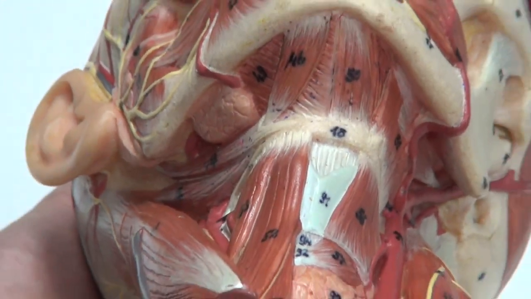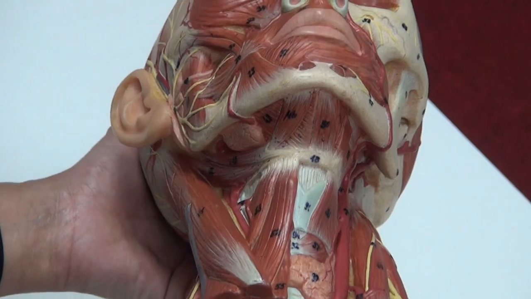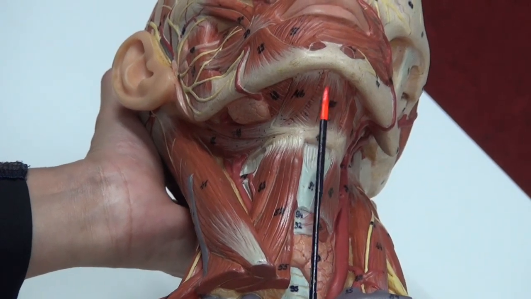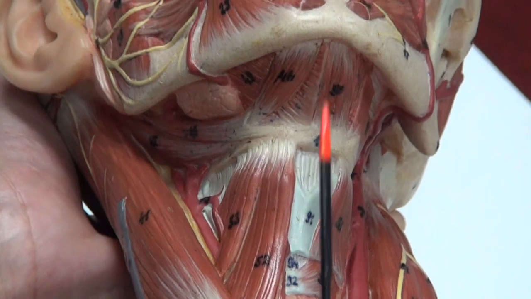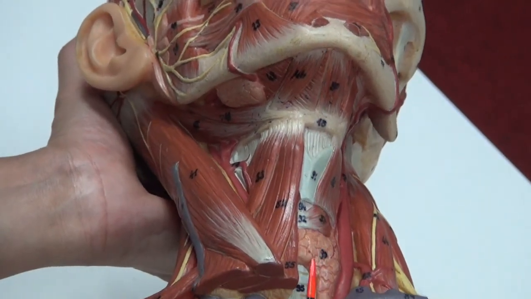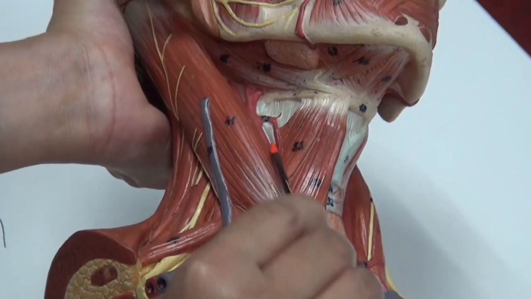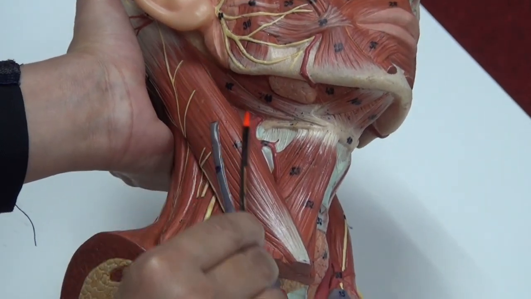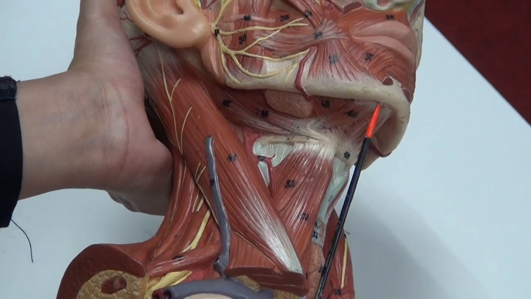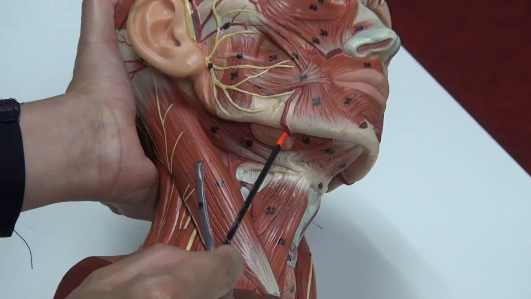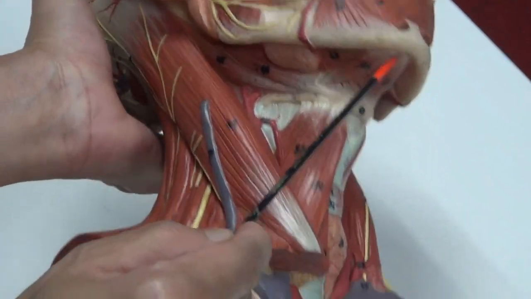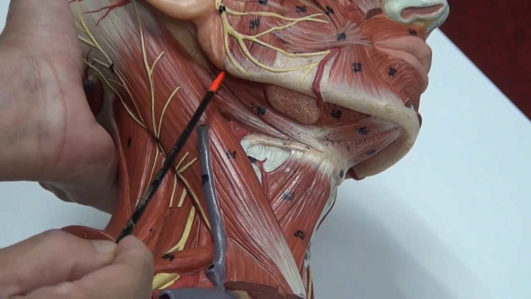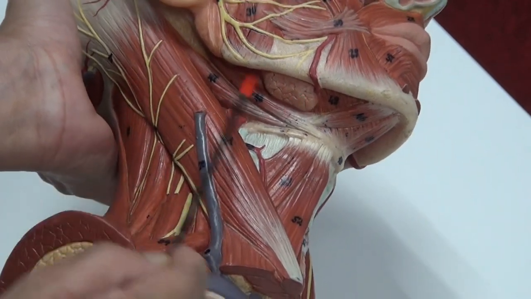Okay, now let's have a look at the triangles in the neck. The anterior triangle of the neck: the boundaries are the midline of the neck, and then the anterior border of the sternocleidomastoid muscle, and the inferior border of the mandible, and an imaginary line from the angle of the mandible to the mastoid process. So that's the anterior triangle of the neck.